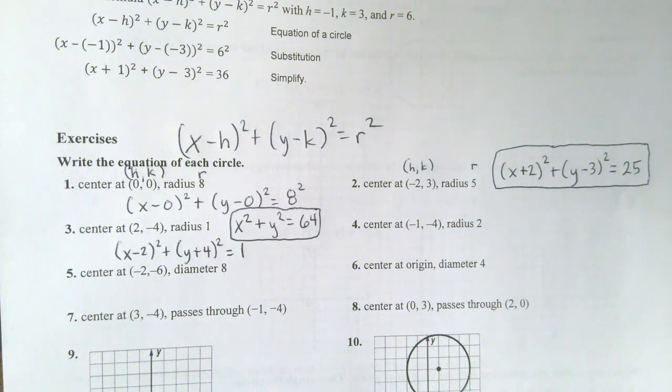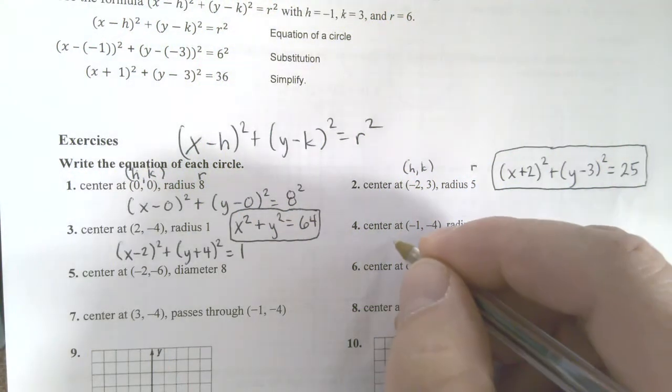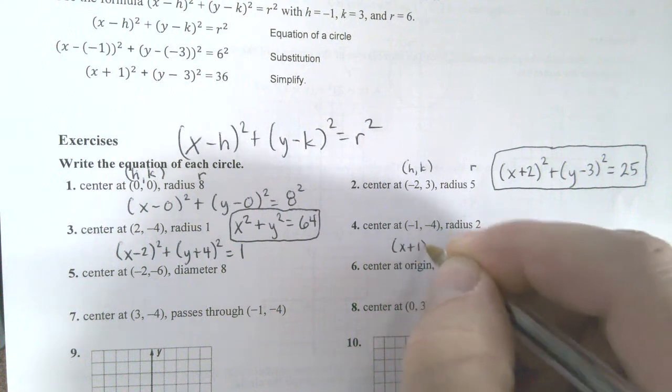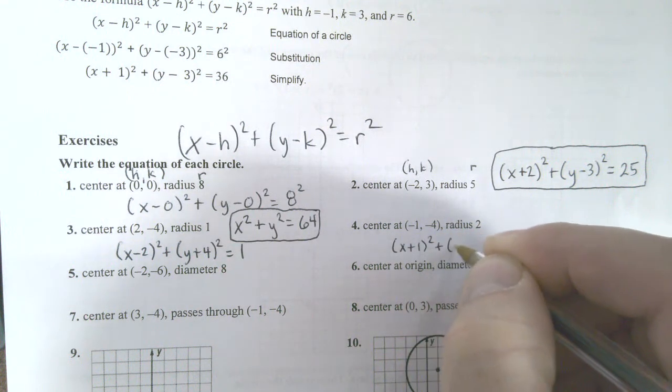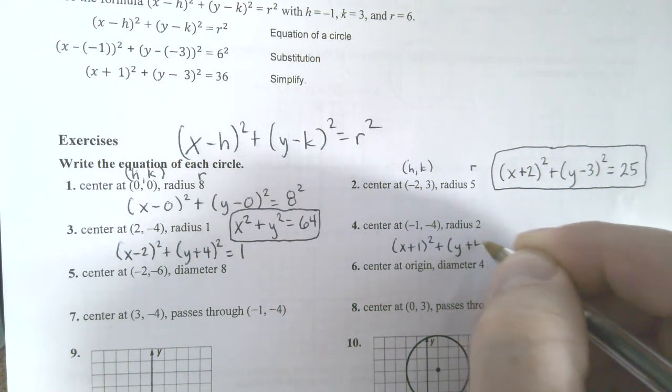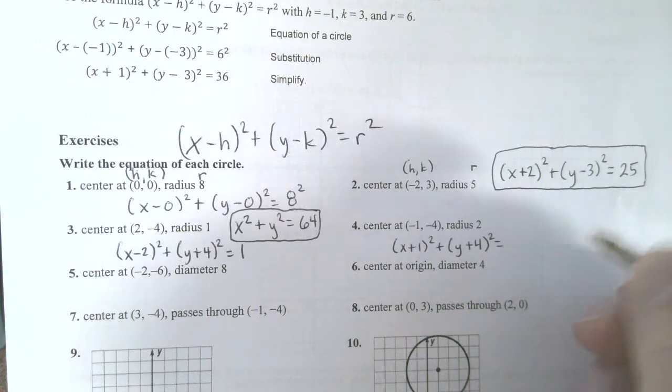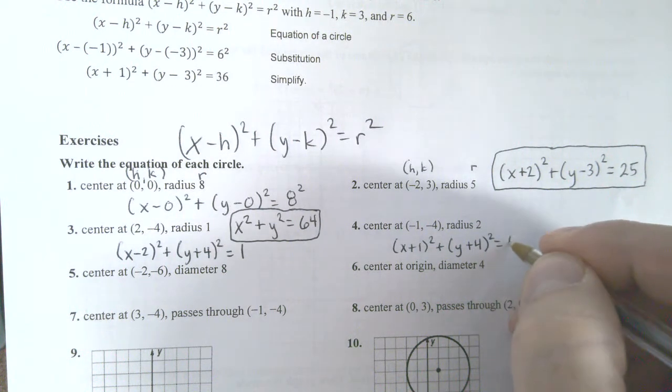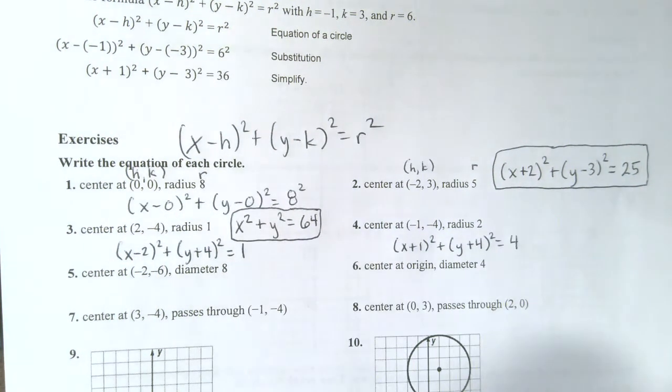Let's take a look at number 4. Number 4 is going to be x plus 1 squared plus y plus 4 squared equals 2 squared, which is simply 4.